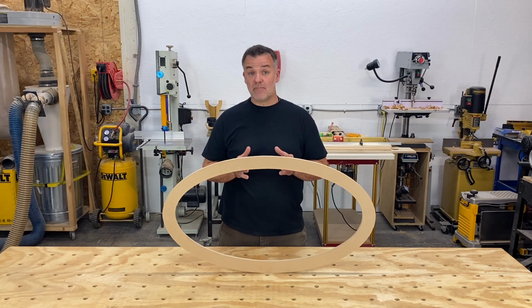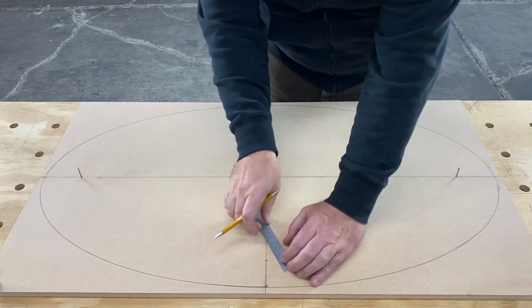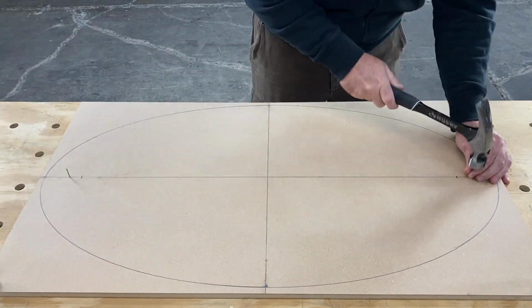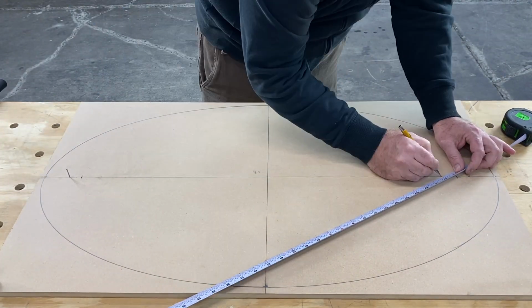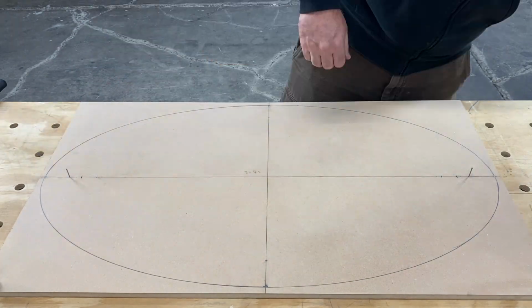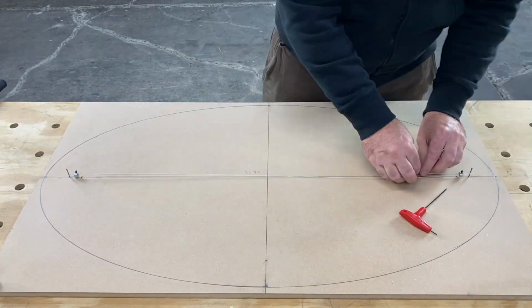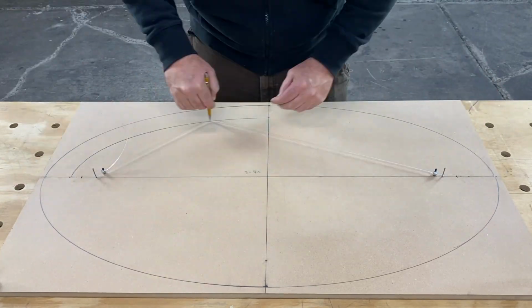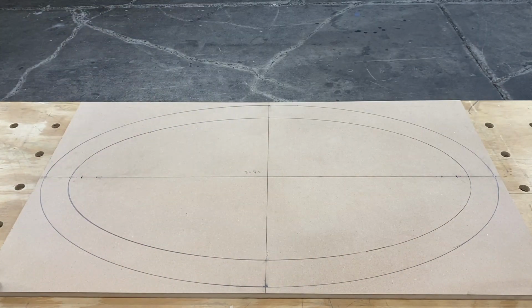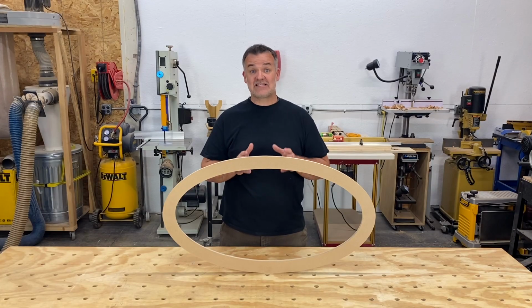If you want a double ellipse, just make a mark the width you want on the major axis, divide that in half, and mark your focal points. Then set your nails on the inner edge of the mark, secure the line, then set the focal point nails to the outside of the mark, attach the line, and draw the ellipse. That's how simple it is to draw an ellipse.